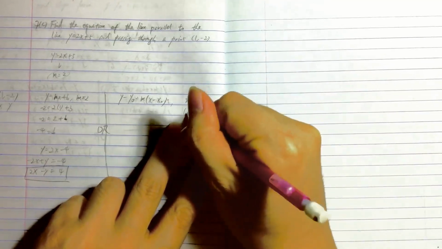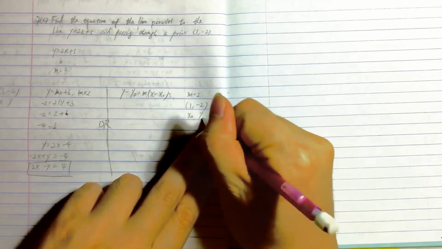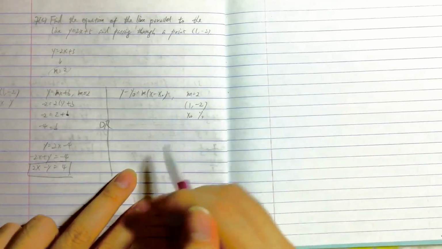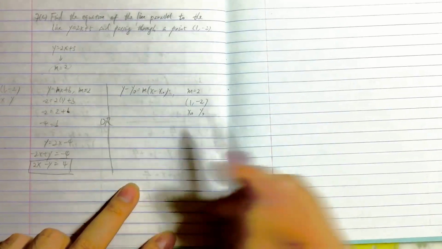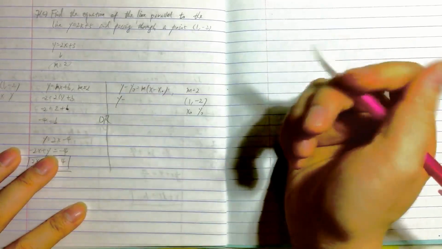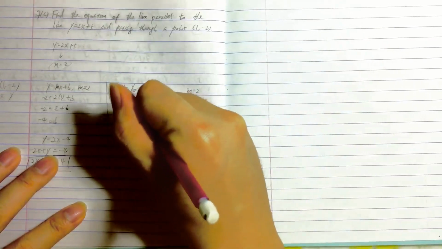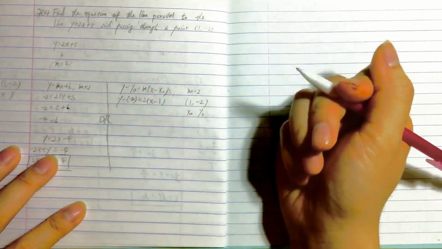For point (1, -2), we call 1 x0, and we call -2 y0. Then plug in. I have y minus -2 equal to m, which is 2, times x minus x0, where x0 is 1.